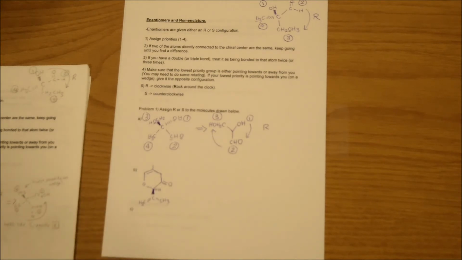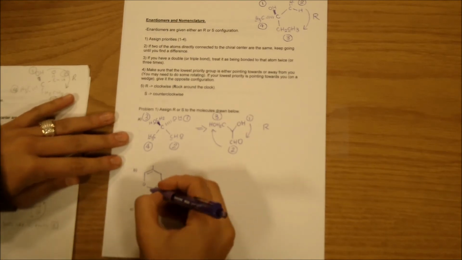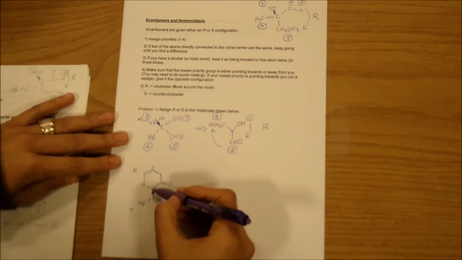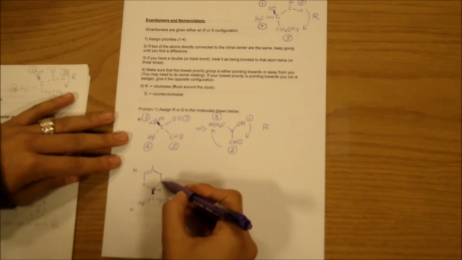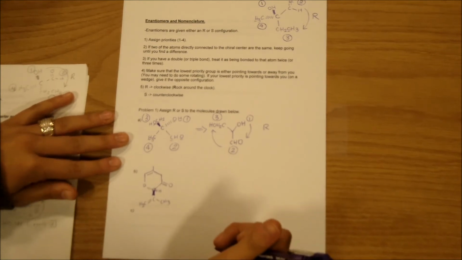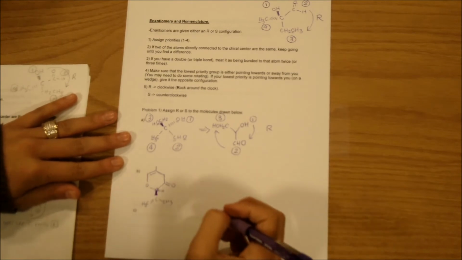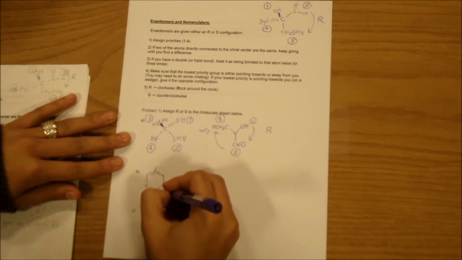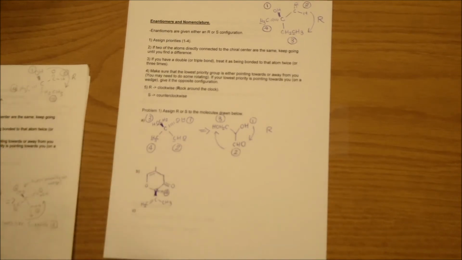So the first step is going to be to assign the priorities. So moving 1 out from this carbon, you have hydrogen, carbon, carbon, and oxygen. So the first thing you can do is assign our hydrogen the lowest priority. So our hydrogen is going to be our number 4. It's going into the paper right now, so it's going away from us, so we won't have to do any rotating on this example.